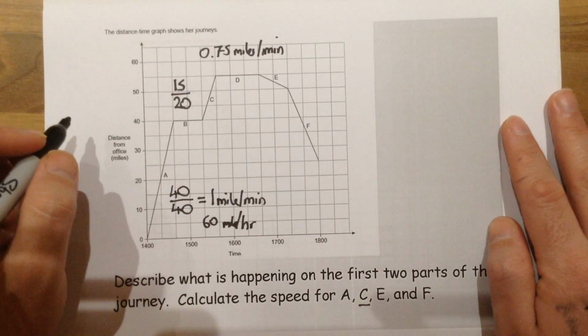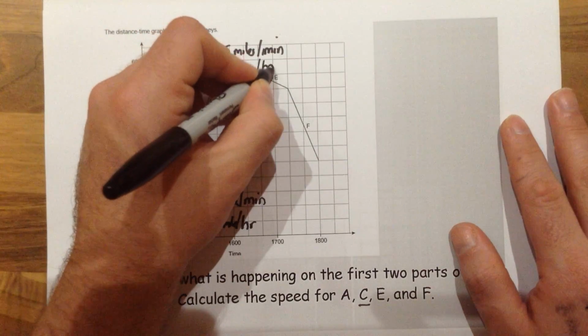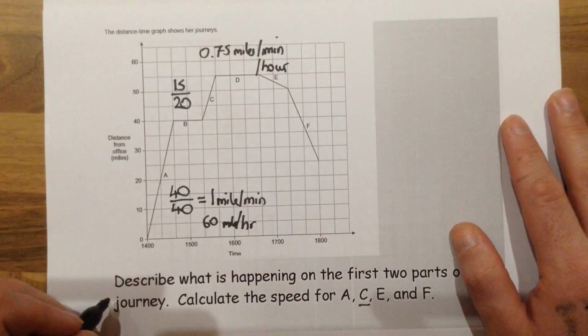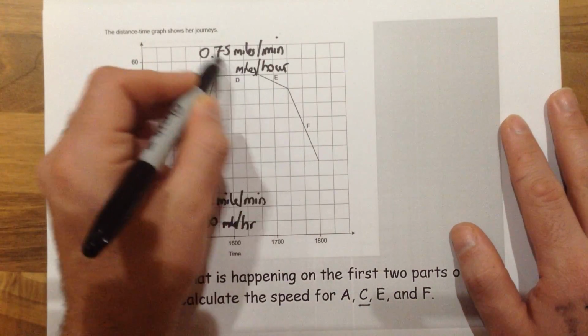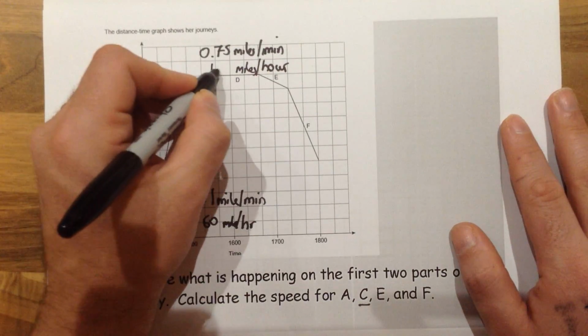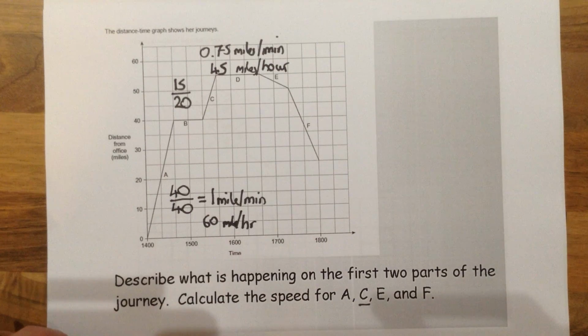But normally we'd change our speed in terms of hours. So because there are 60 minutes in an hour, if I did 60 multiplied by 0.75, that would tell us that we're doing 45 miles an hour for that section of the journey.